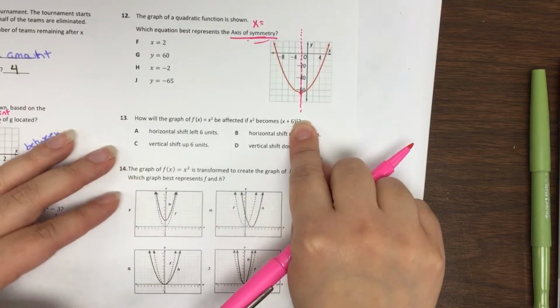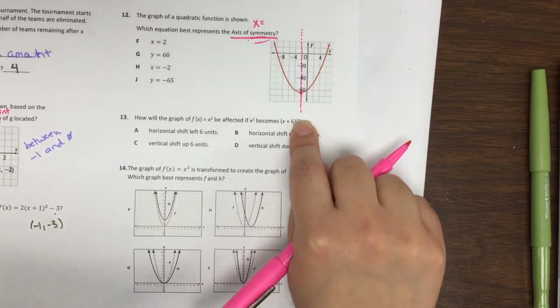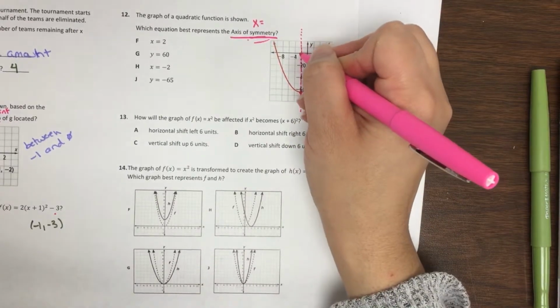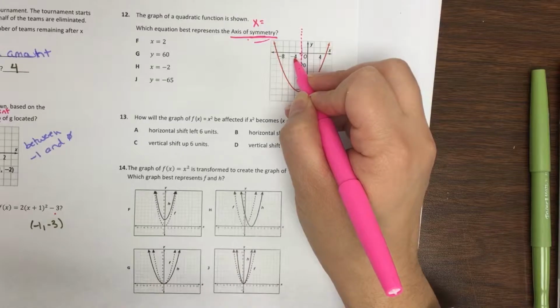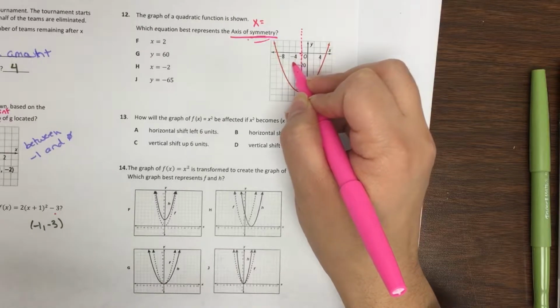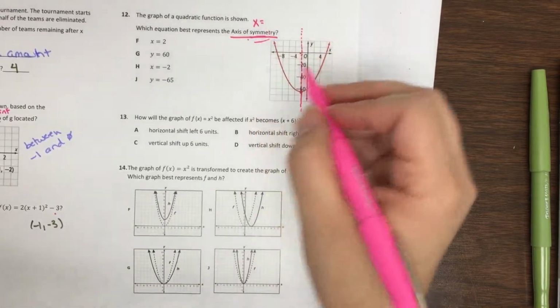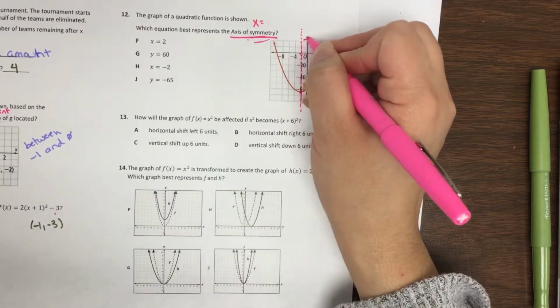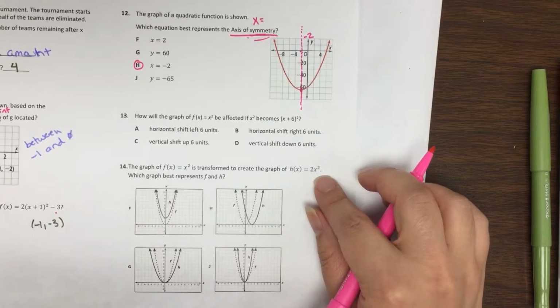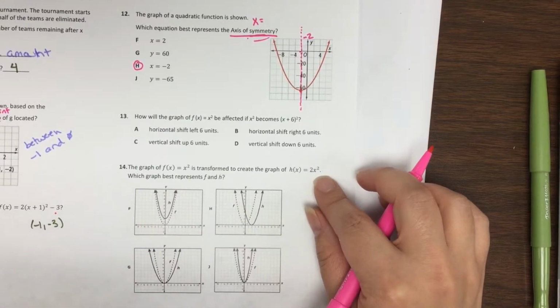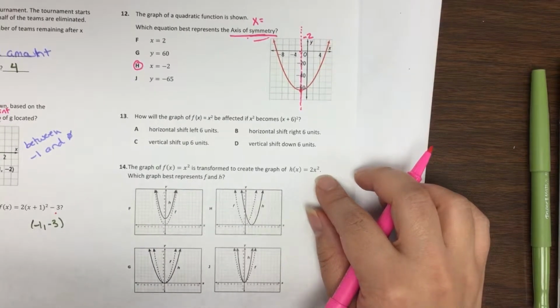And this line is going through at an x value of negative, see, we want to say -1, but if you look closer at the scale, it's actually going by 2's. So it's actually x equals -2, which means our answer for this problem would be H. Axis of symmetry, you want it to be symmetrical, cut in half.